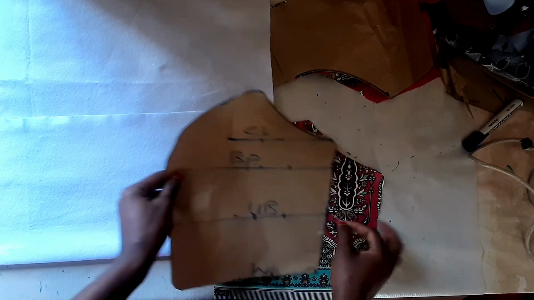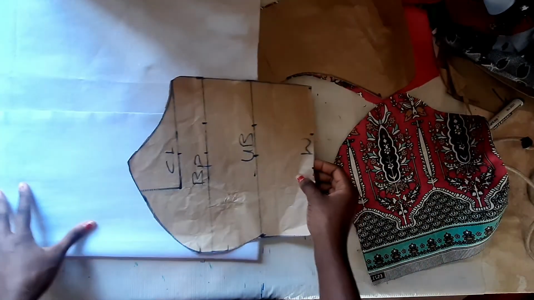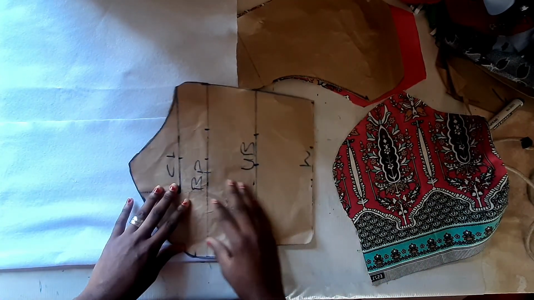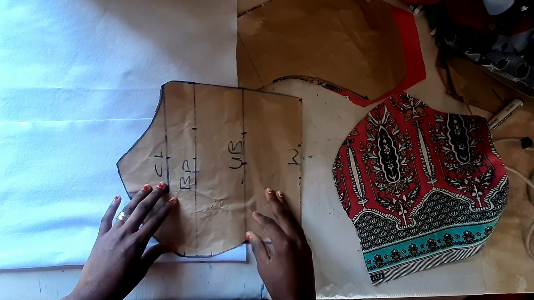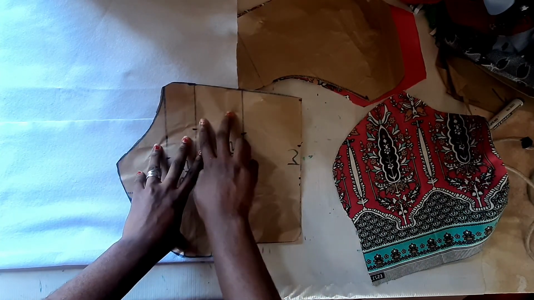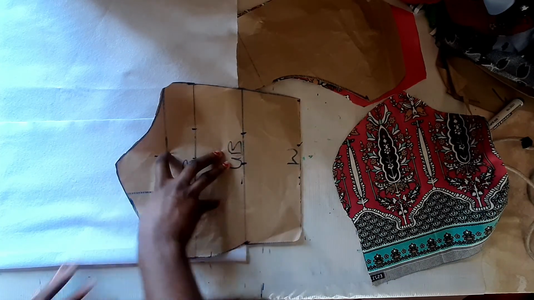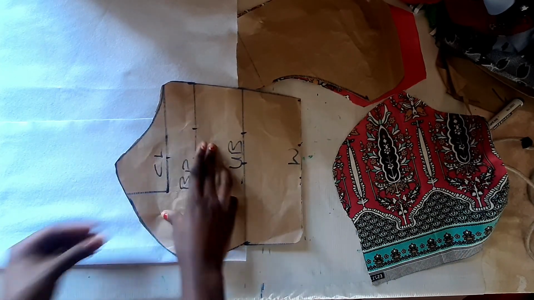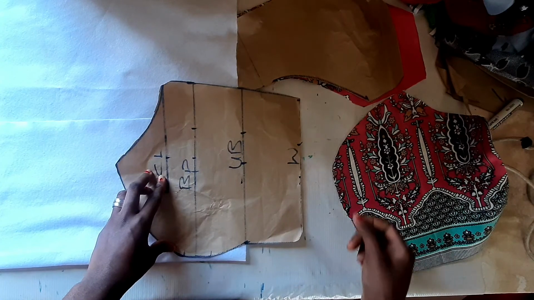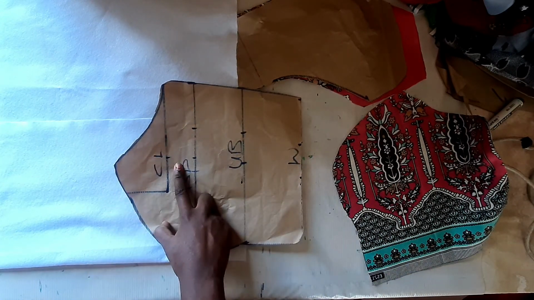You're going to take your side pattern and place it on the bust. It will start from your under bust. Your padding is starting from the under bust.